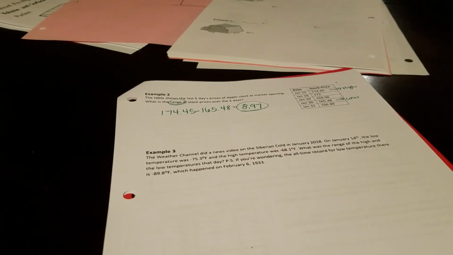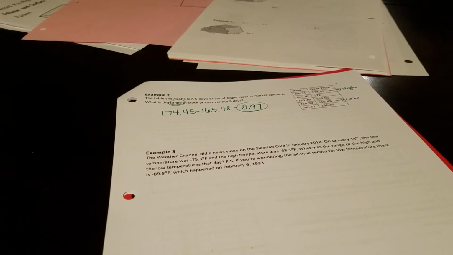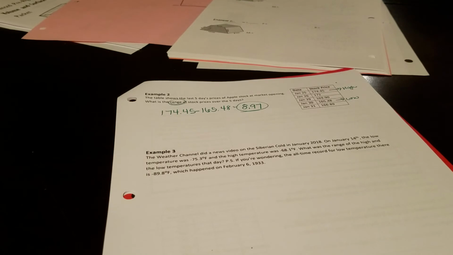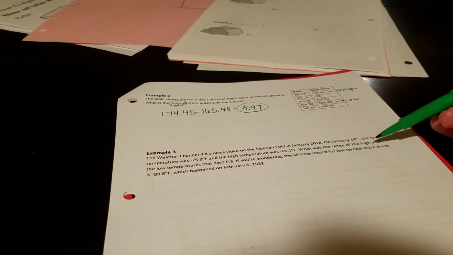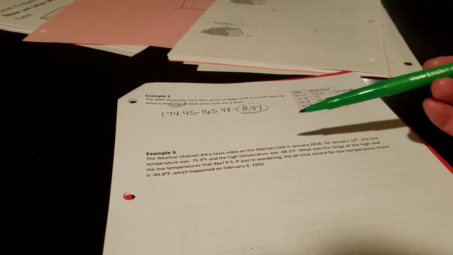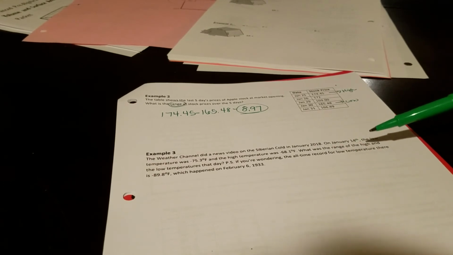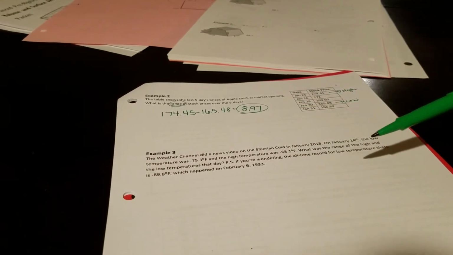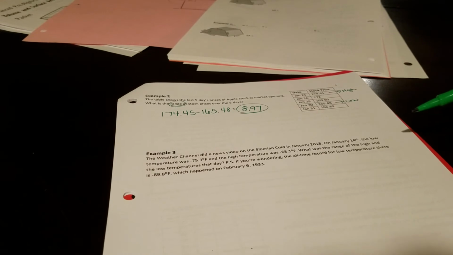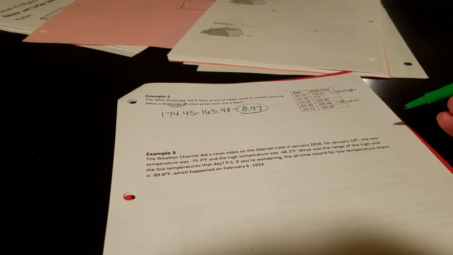In example 3, the Weather Channel did a news video on the Siberian cold in January 2018. On January 14th, the low temperature was negative 75.3 degrees Fahrenheit, and the high temperature was negative 68.1 degrees Fahrenheit. What was the range of the high and low temperatures that day? P.S. If you're wondering, the all-time record for low temperature there is negative 89.8 degrees Fahrenheit, which happened on February 6th. That's the actual temperature, not even wind chill.